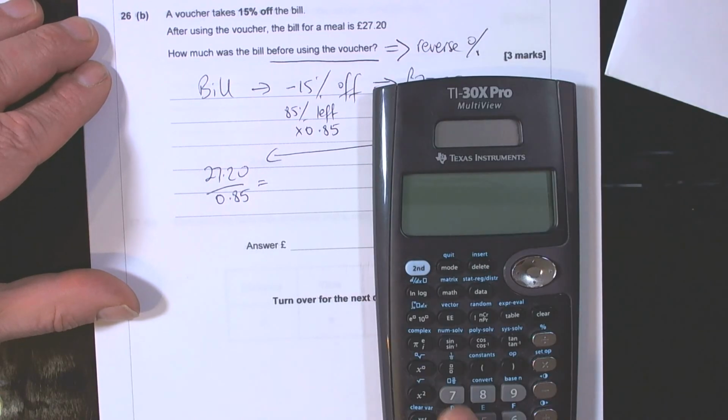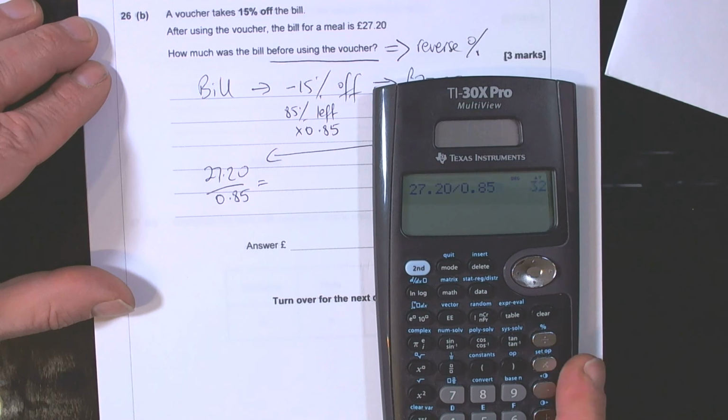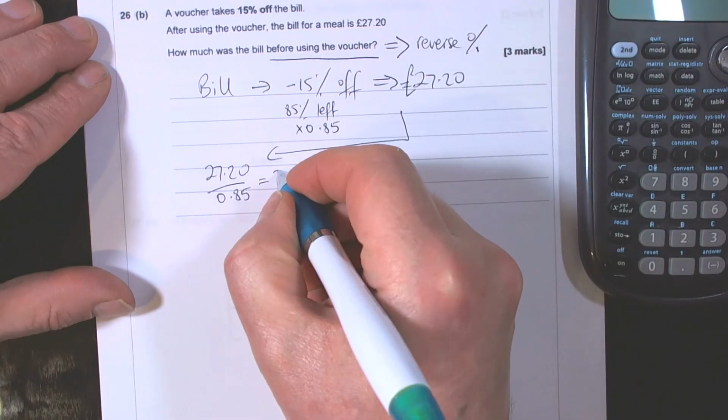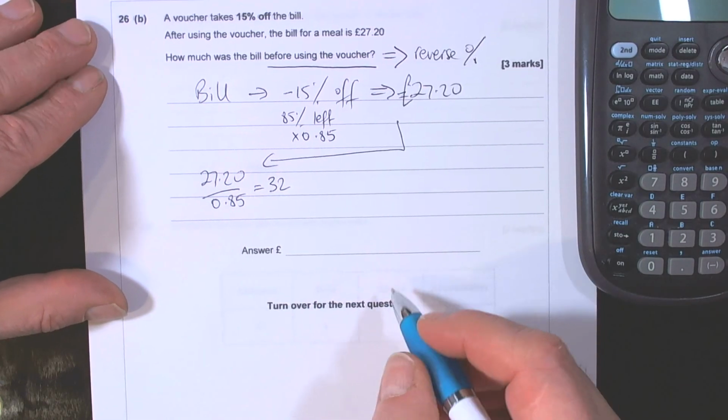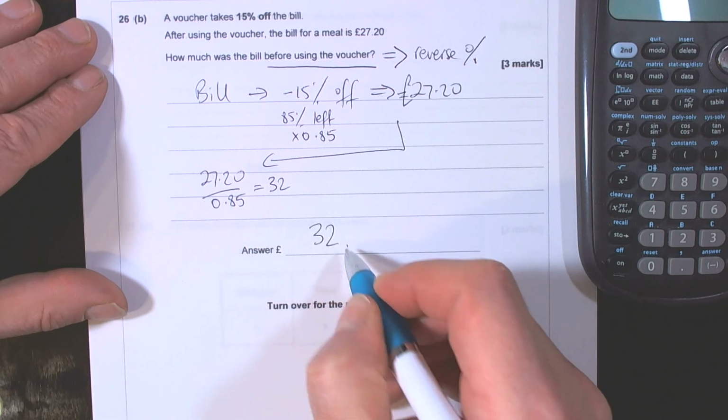Okay, so £27, switch the calculator on, of course. So £27.20 divided by 0.85 equals 32. Okay, so the answer to this question then is £32.